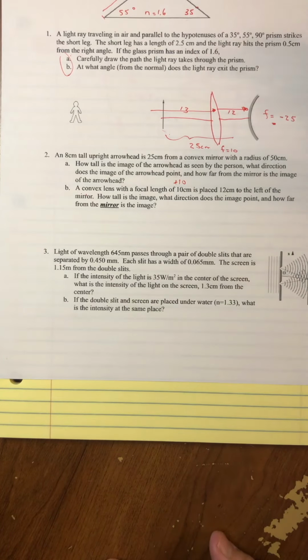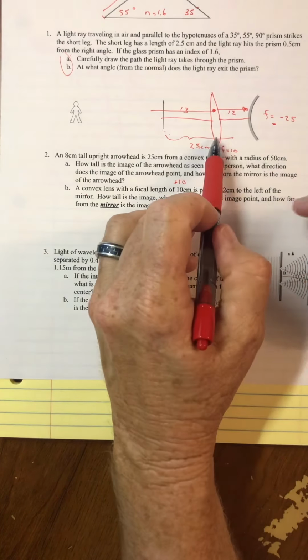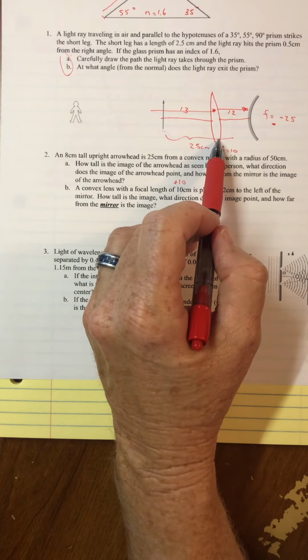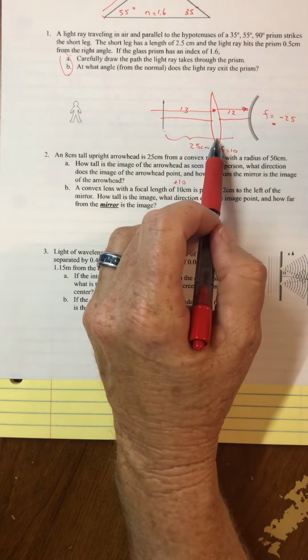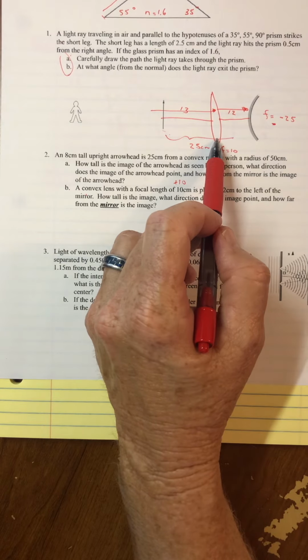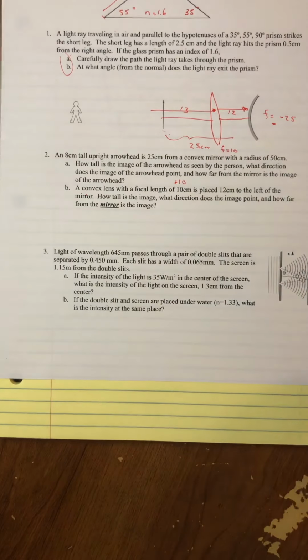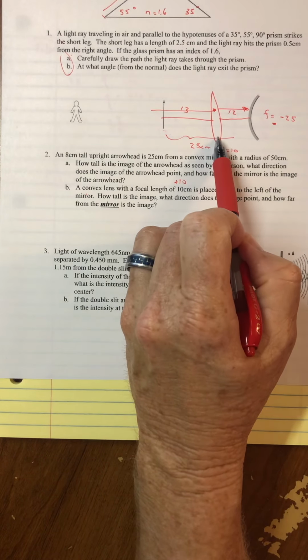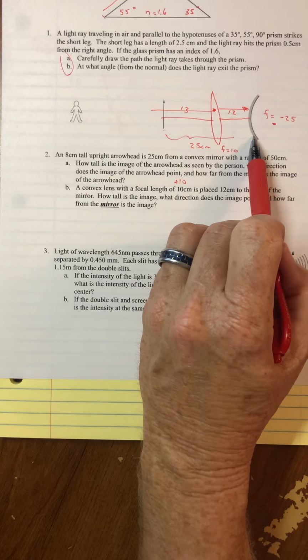And the answer is the light gets manipulated from the first one to form an image, and then you can just treat the image of the first one as the object of the second one. So you don't really need anything fancy when you have 2 or 3 or 4 or 5 lenses. You just do one lens at a time. So let me find the image of this first one, and that will become the object for the mirror.